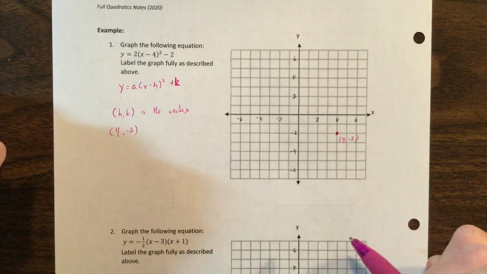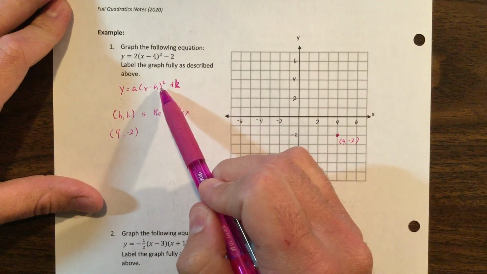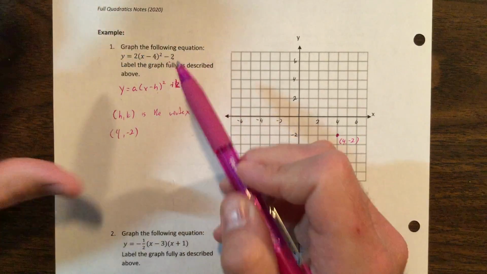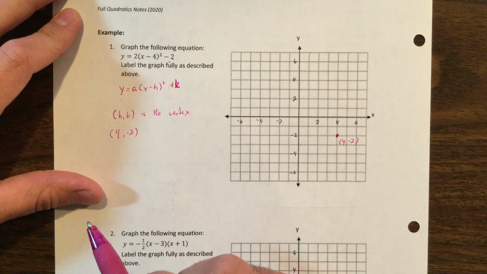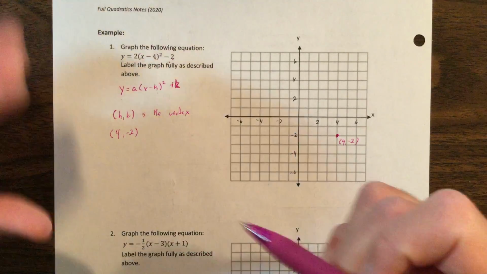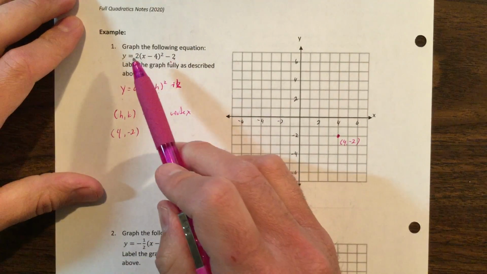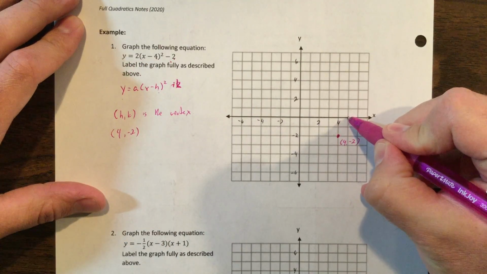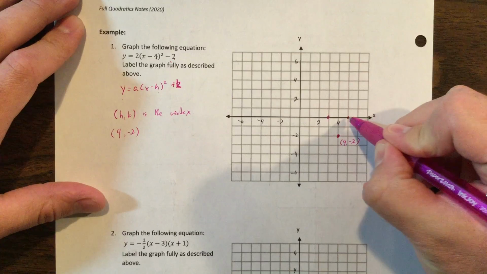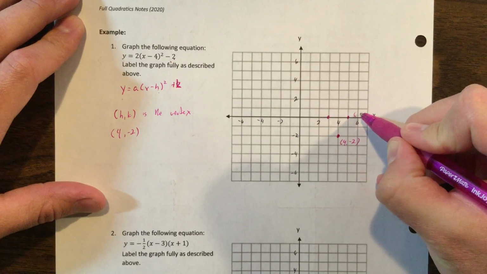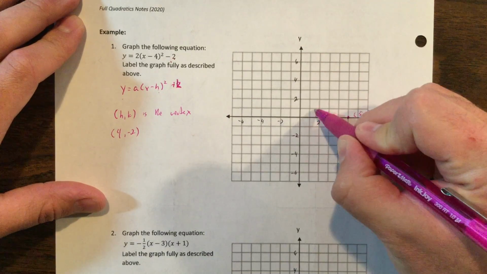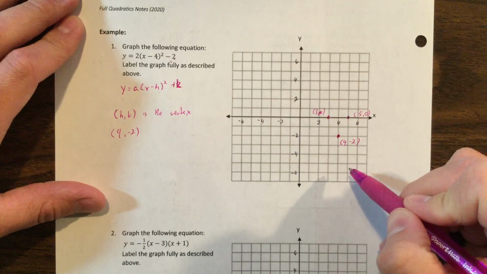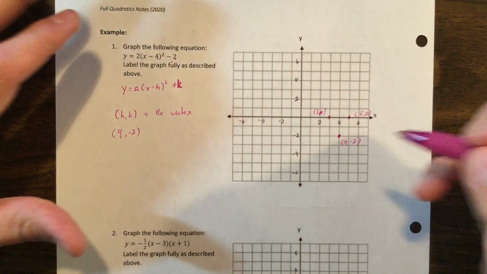We need to make sure we label that point. It comes out of our equation, the 4 and the negative 2. Remember, we switch the sign of h, and we leave the sign of k exactly the way it is. Now, to figure out what our graph is going to look like, we can use our a value. Our a value is 2, meaning that if we go up 2, our next points are going to be over one spot. So we're going to have our x-intercepts at (5, 0) and (3, 0).